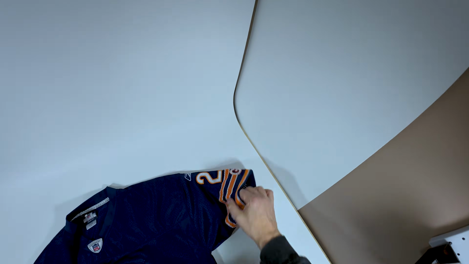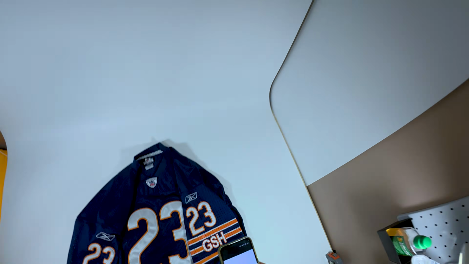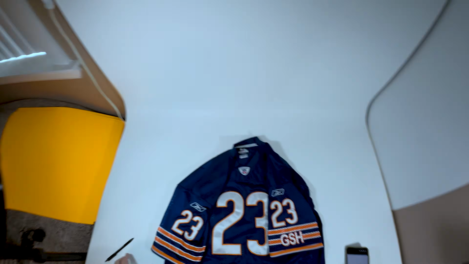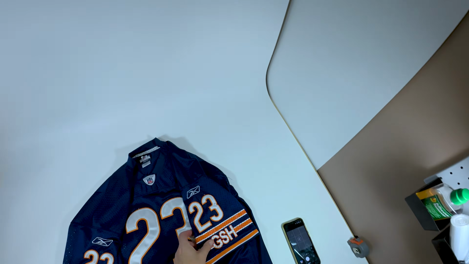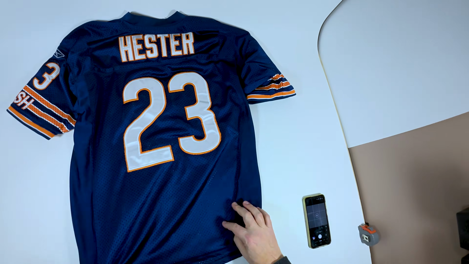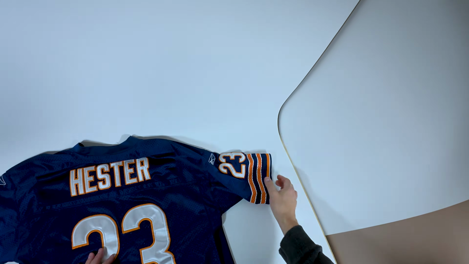That sleeve, do this sleeve too, and then we'll flip it over and do the back. What's GHS or GSH? I don't know what that stands for. I'm not a sports person, so I don't know what GSH is all about.